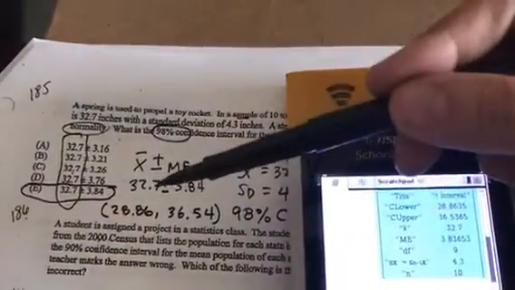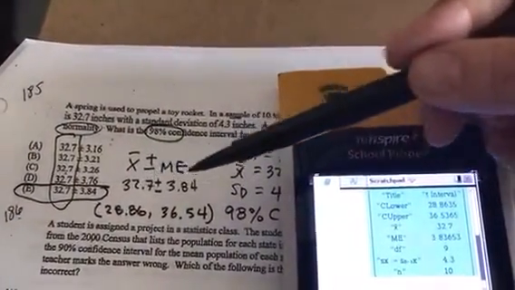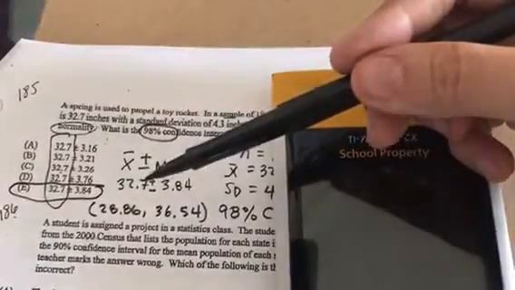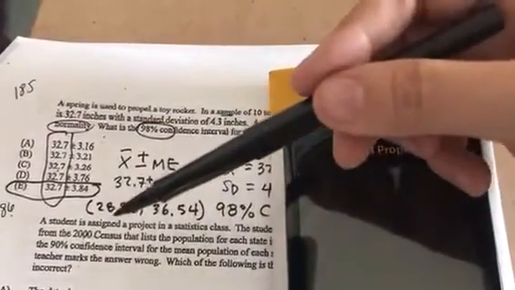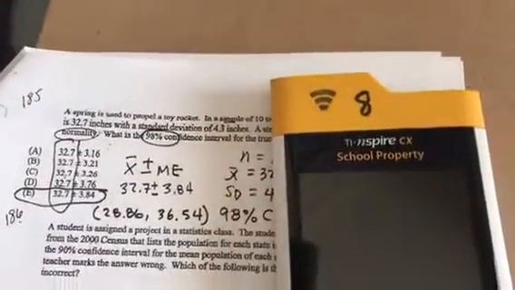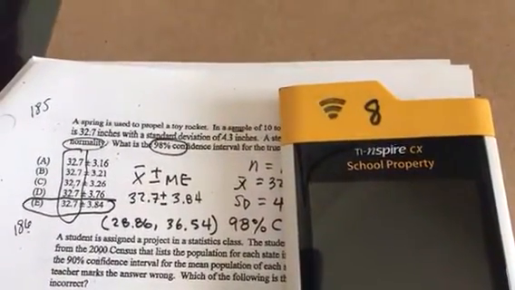So I can do the math too, just to double check. If you add 3.84 to 32.7, you'll get this. If you subtract it, you'll get that. Definitely E is my choice. Calculator did most of the work on that question.